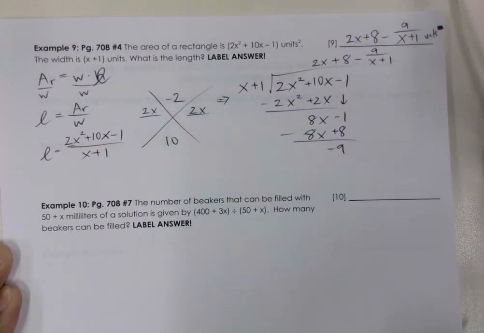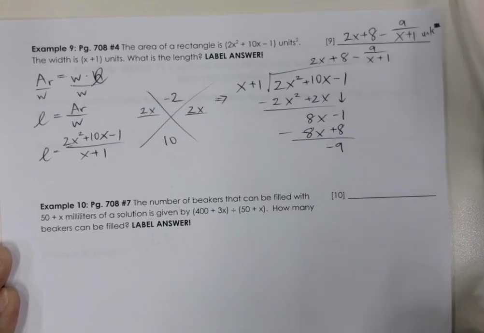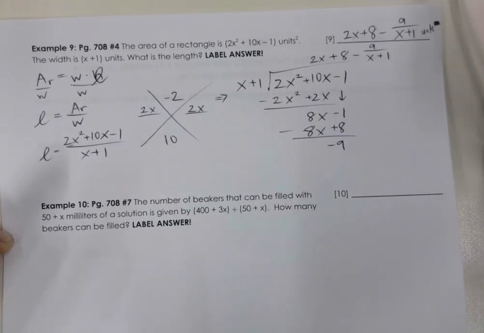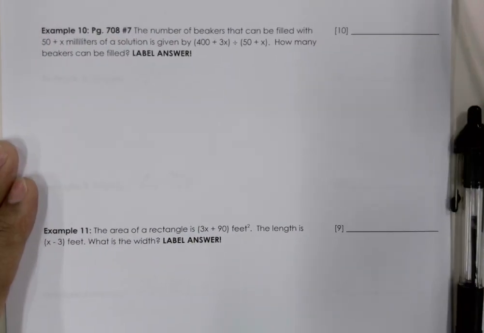So that would be example number 9. And yeah, maybe I could save the next 2 for the next video.